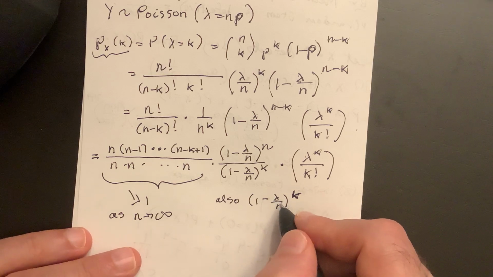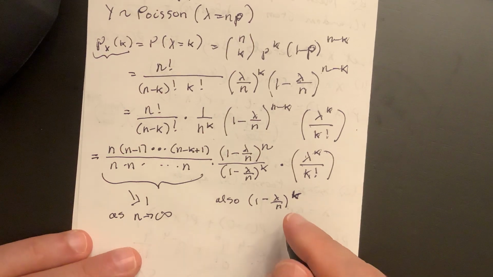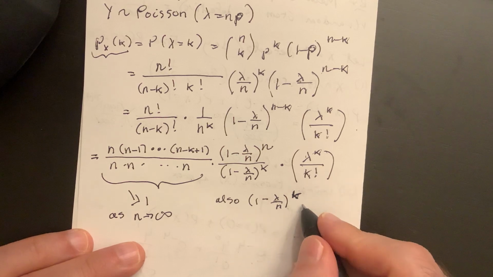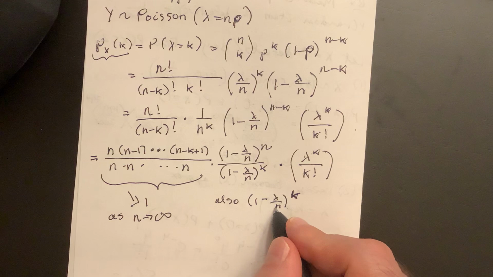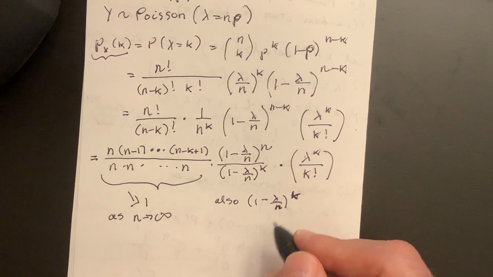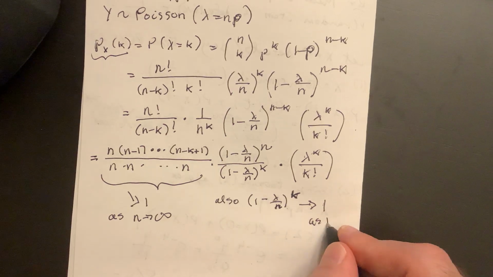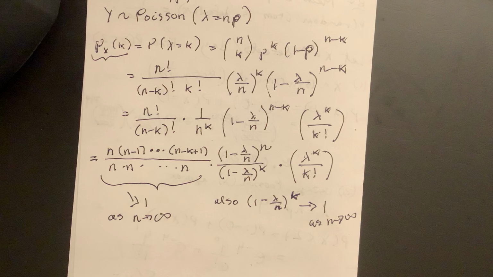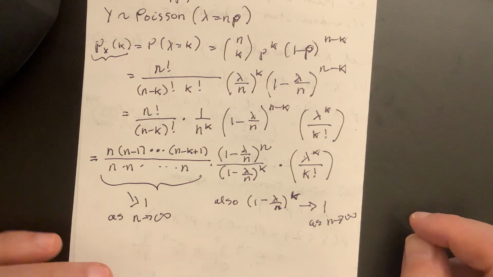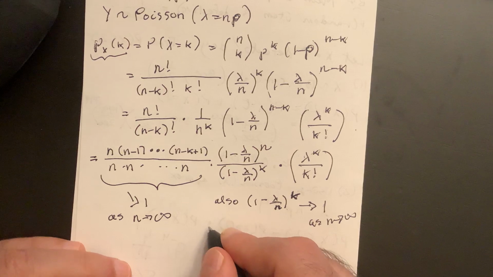So if p is pretty small, I have 1 minus p, and I'm powering it, but k is not too big. This should stay near 1, right? So as n gets big, if lambda is held fixed, this goes to 1. But the point was, even for finite things that don't go to infinity, it's going to be pretty close to 1.